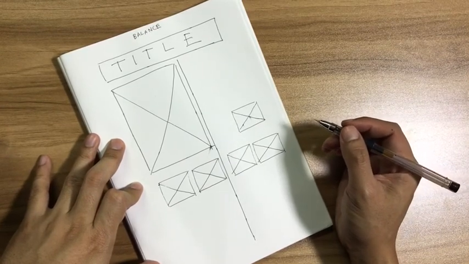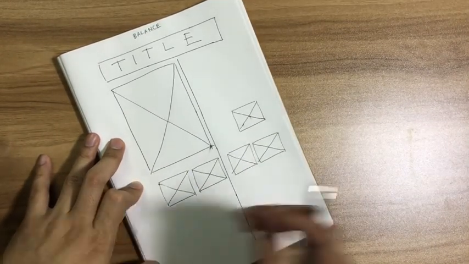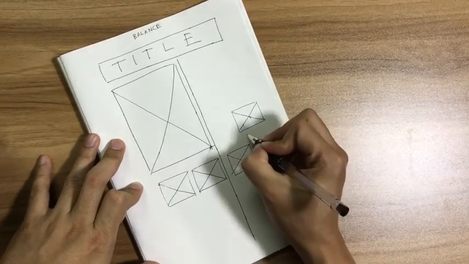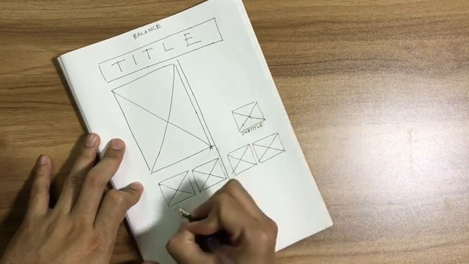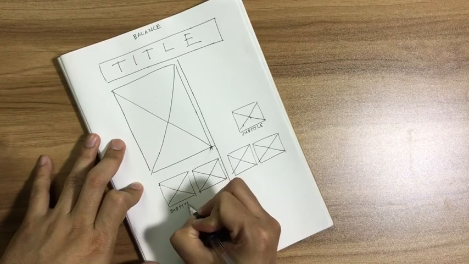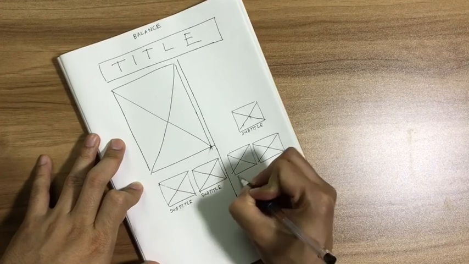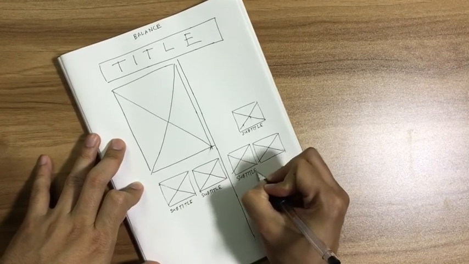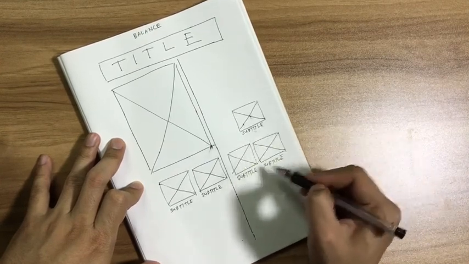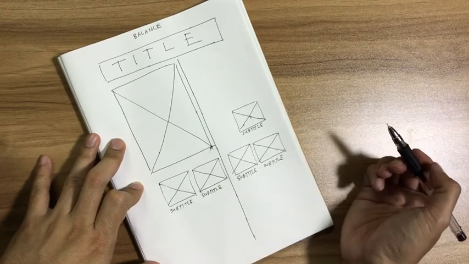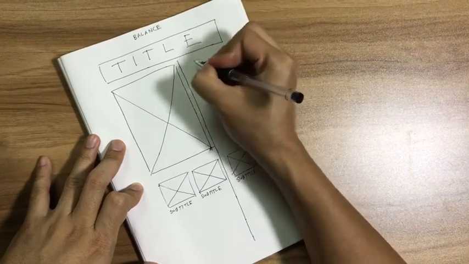It also asks for 6 subtitles. Perhaps I can put one subtitle here, another one, and then we have 1, 2, 3, 4, 5. Perhaps another subtitle can be here.